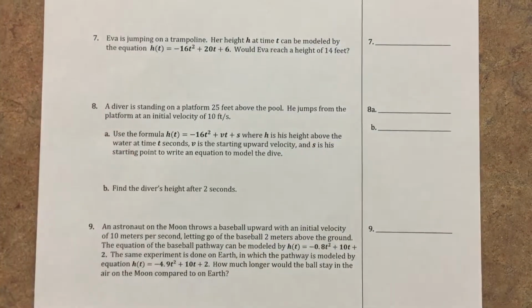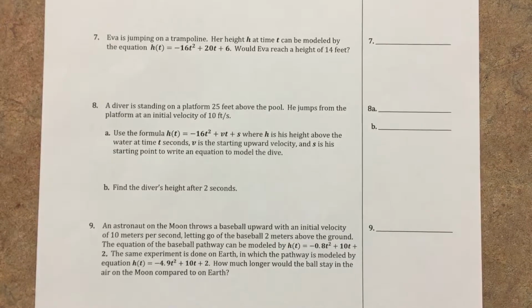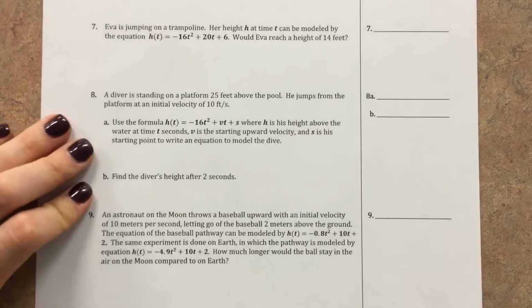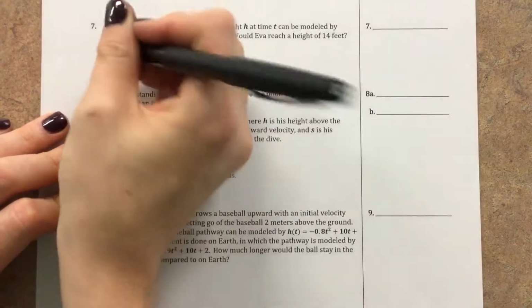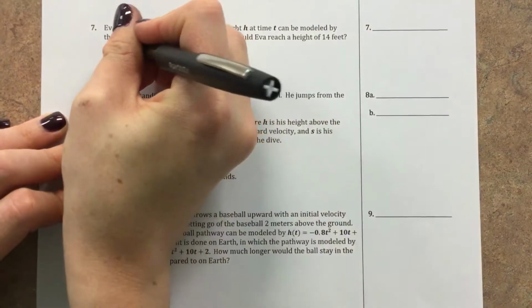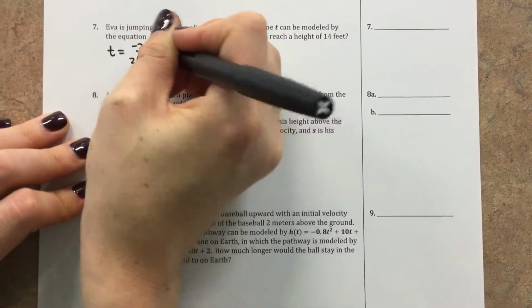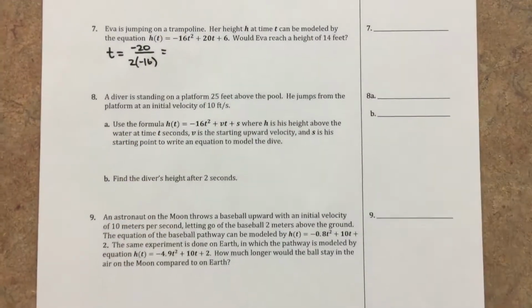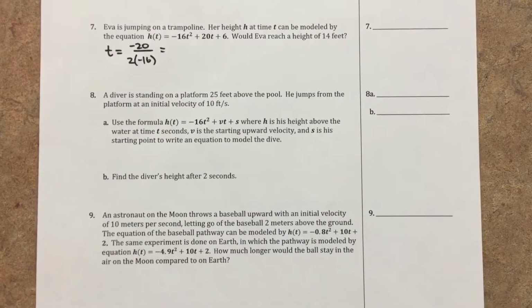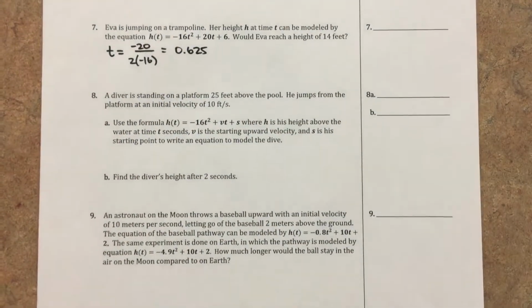Okay, so what we want to do is treat this kind of like the problem on the front where we found the maximum height. So we can find her maximum height, and then we just want to see if it's more than 14. So this is kind of going to be a yes or no question. So let's go through and find the maximum height. So we look for the vertex first. So the vertex, remember, is negative b over 2a. So negative 20 over 2 times negative 16. So negative 20 over negative 32, we'll get that as a decimal. So that is 0.625.